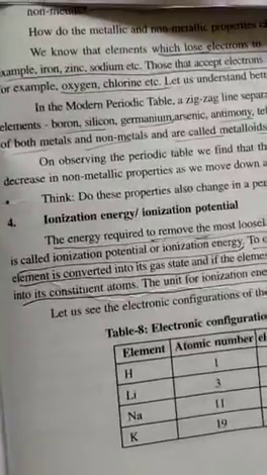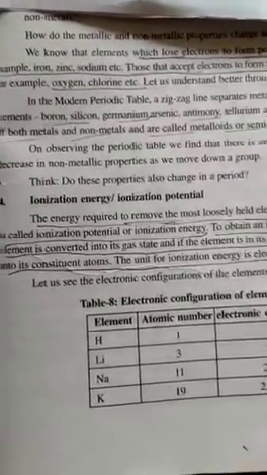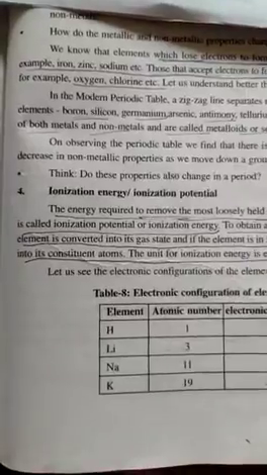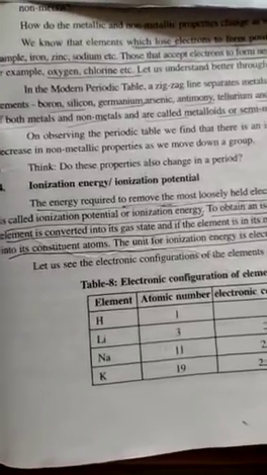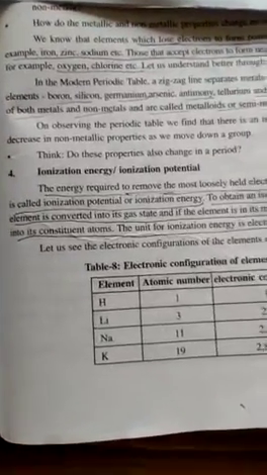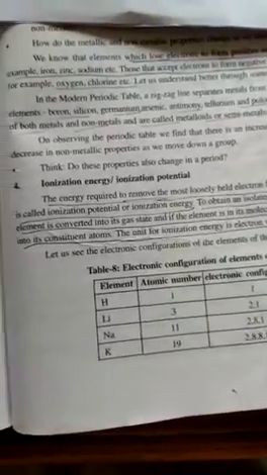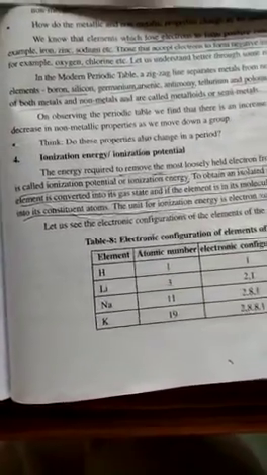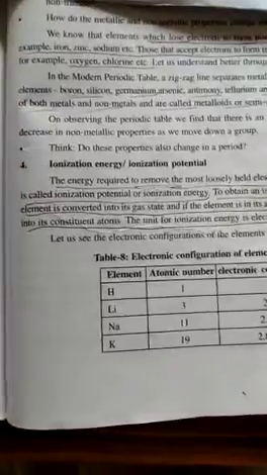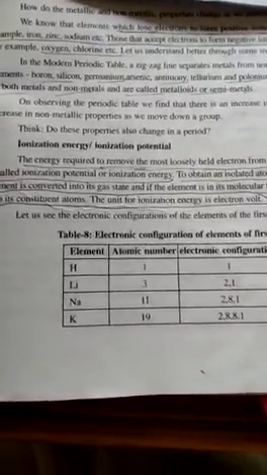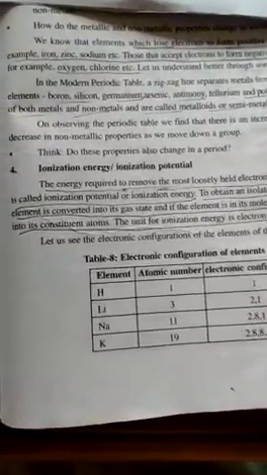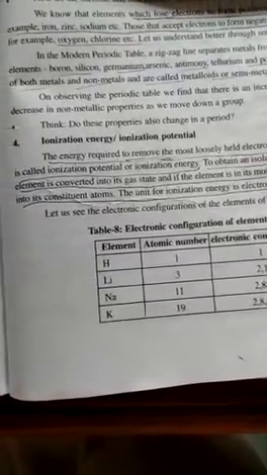Good morning, students. Today is the continuation of the properties of the periodic table. Yesterday we have seen three properties: valency, atomic size, metallic and non-metallic characters. So after listening to the videos, please answer the questions in between the chapters.